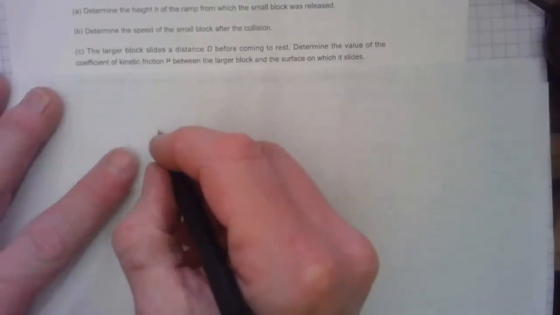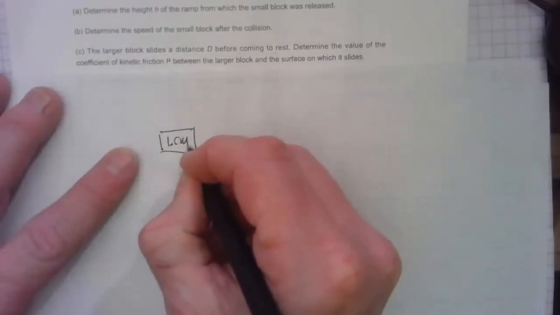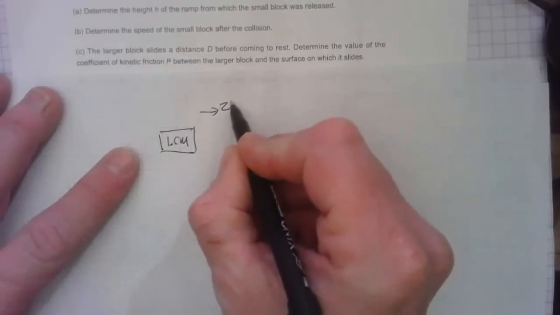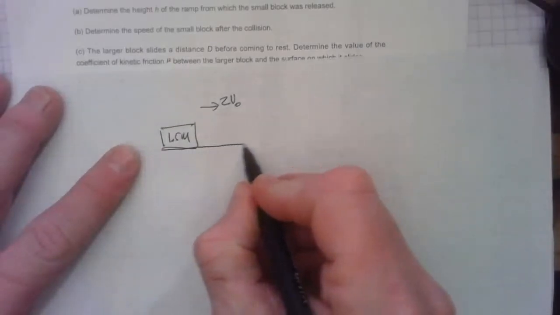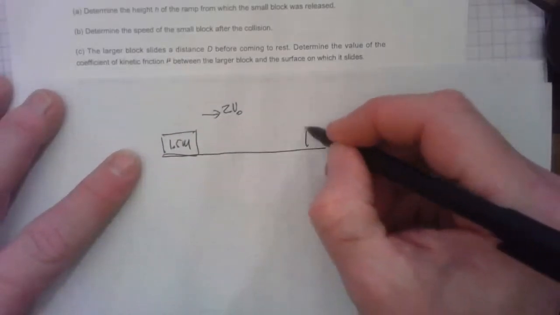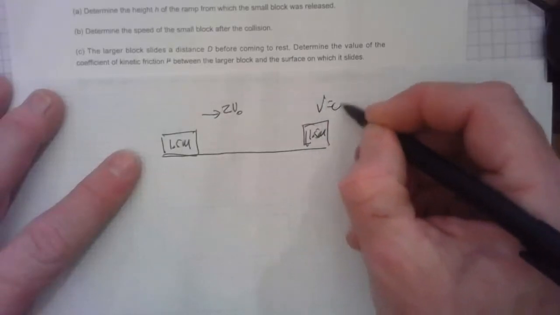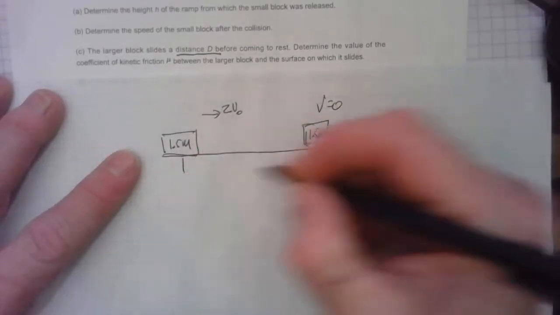Here's how we're going to attack this one. I don't care where it came from. We now have an object whose mass is 1.5 m, moving at 2 VO, whatever that is, for a velocity, and it slides to a stop. Its final velocity is 0. Okay. It slides a distance d, so since they give us that distance, we're allowed to use it.